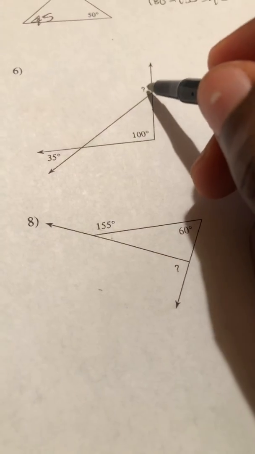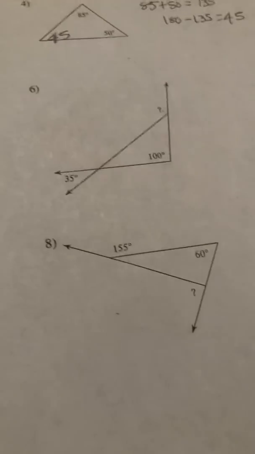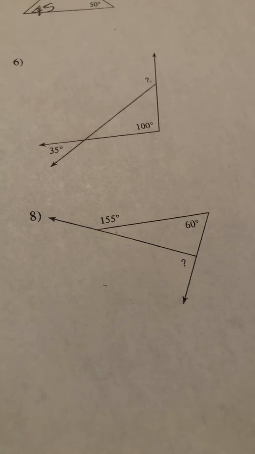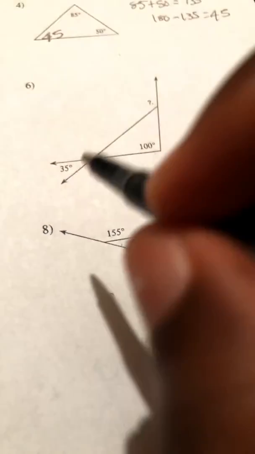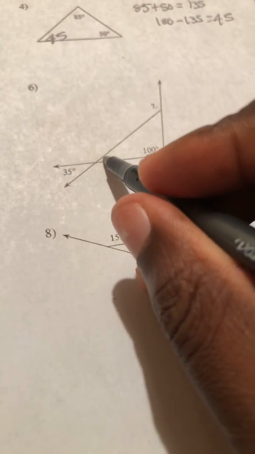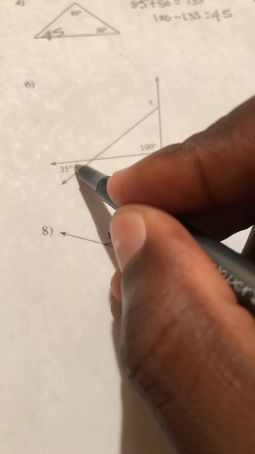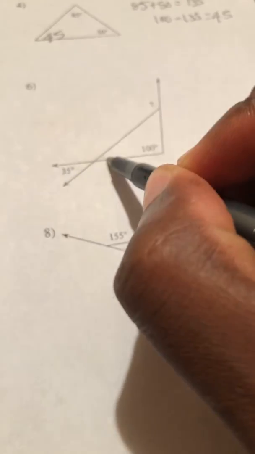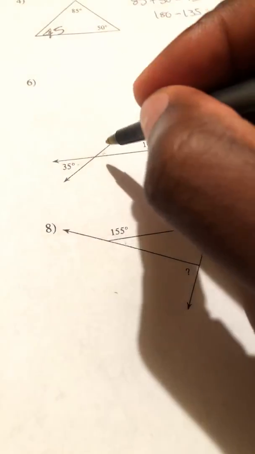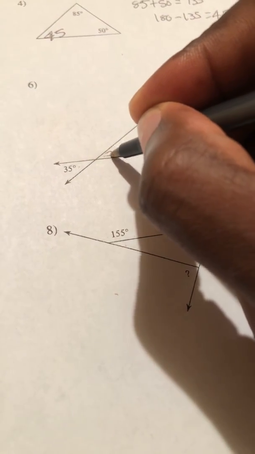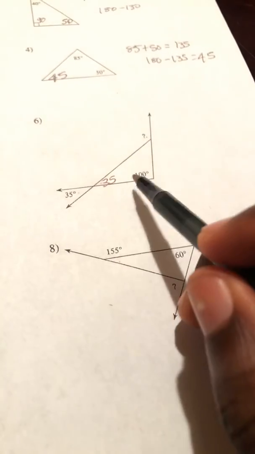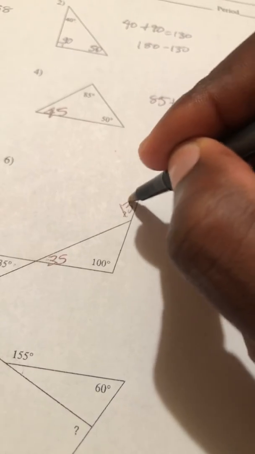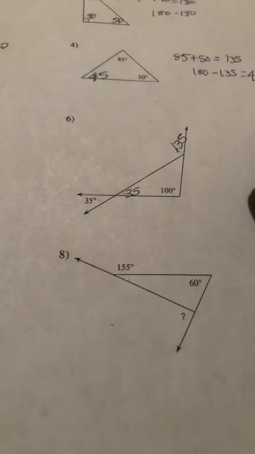Okay, so let's look at this one. Again, we're looking for this exterior angle. I know that the exterior angle is going to be the sum of the two interior angles that are not adjacent. So I need to figure out what this angle is. They tell me this angle right here is 35, and this angle are vertical angles, and vertical angles are congruent, so I know that this is going to be 35 also. All right? So 35 plus 100 is 135. So I know that this angle right here is going to be 135. All right?